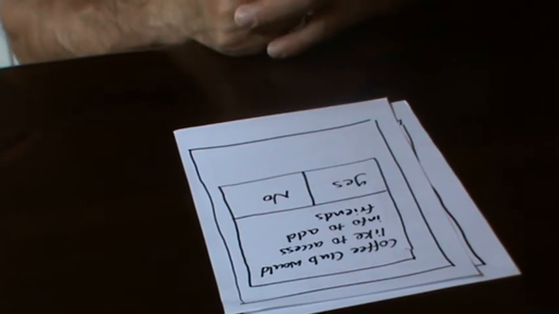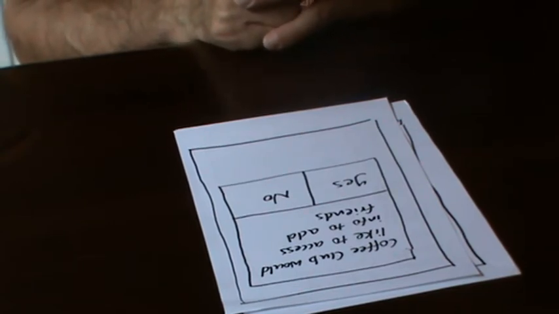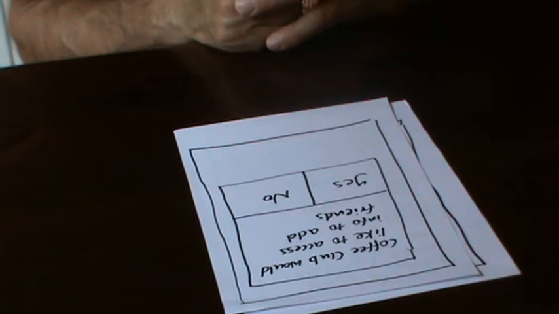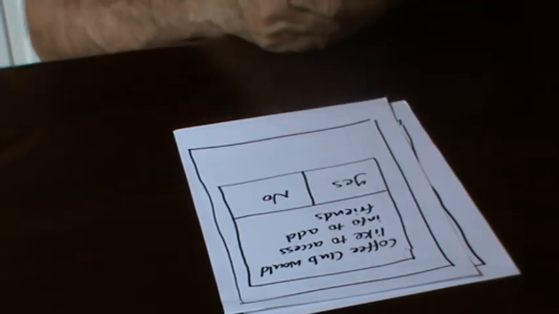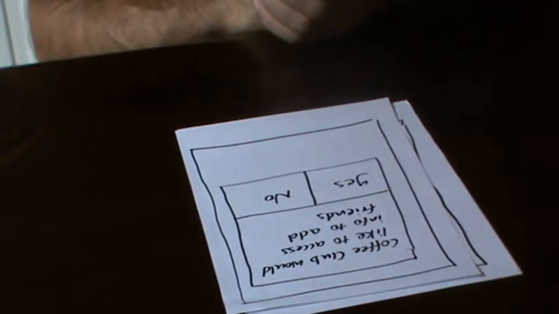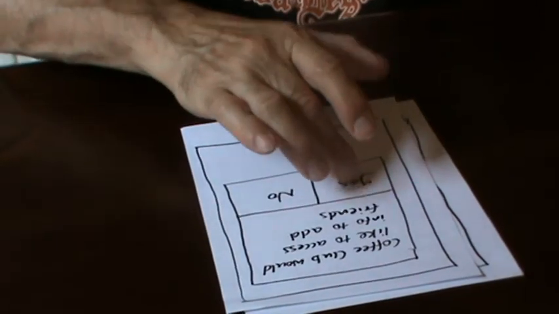Now what? Obviously, the Coffee Club needs permission from me to access the information on my Facebook account, and I have a chance at this point to either agree and continue or decline. Okay, so would you select yes, please?